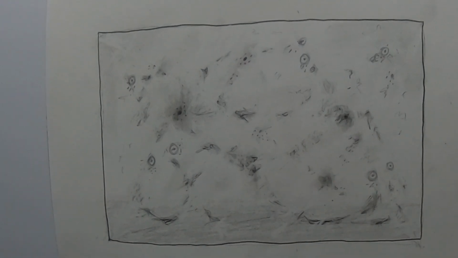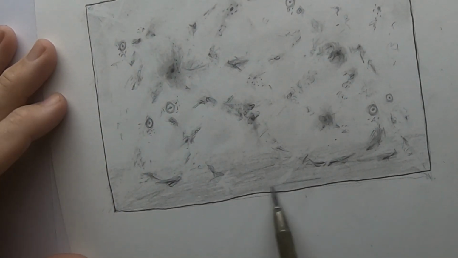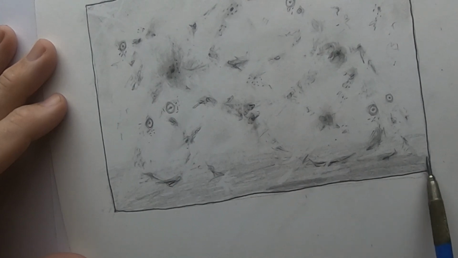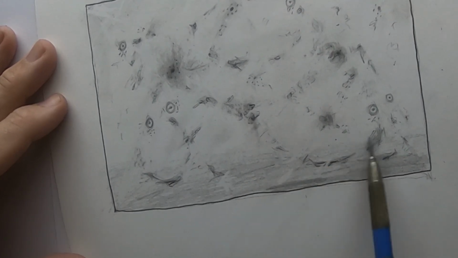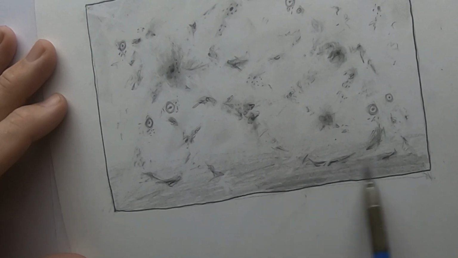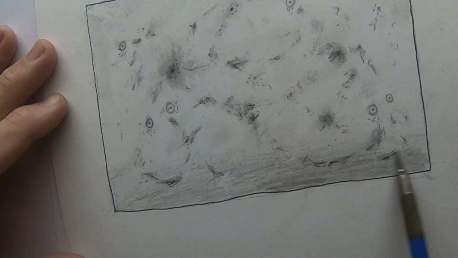I'm going to fill in this water so it gives us a better idea of the value we've got going on. And part of the aerial perspective is I'm going to fade this value up into nothingness. So we're going to start dark and then it fades up into like a foggy horizon.